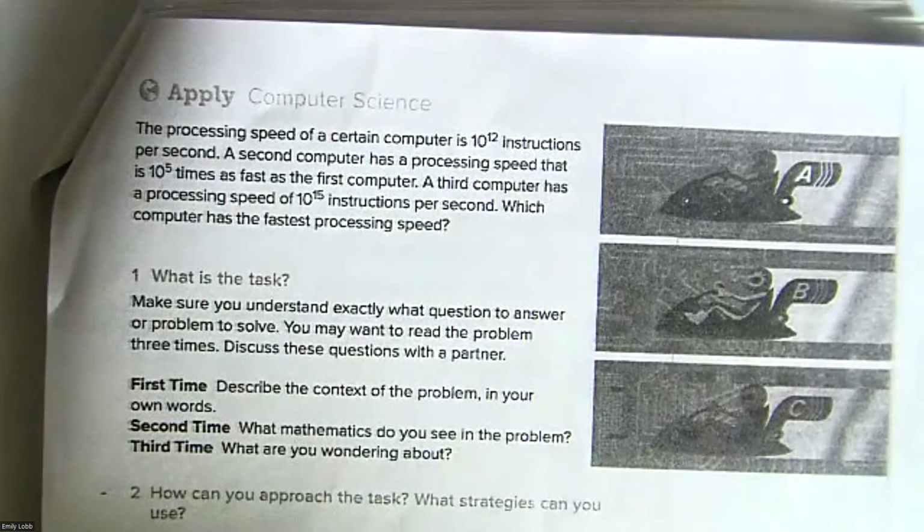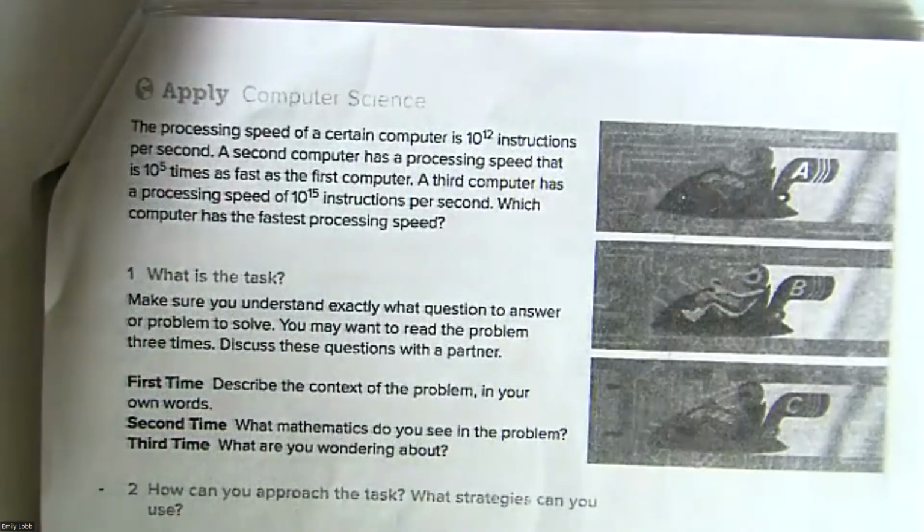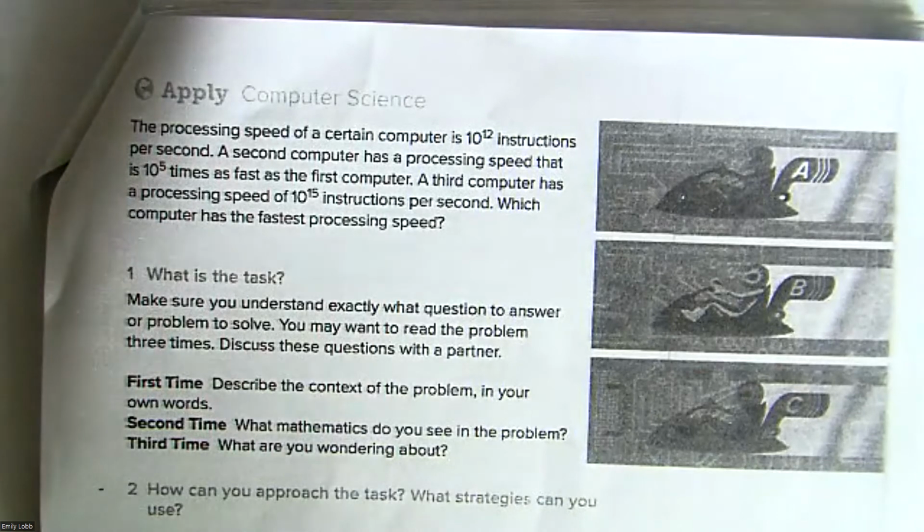The processing speed of a certain computer is 10 to the 12th instructions per second. A second computer has a processing speed that is 10 to the 5 times as fast as the first computer. A third computer has a processing speed of 10 to the 15 instructions per second. Which computer has the fastest processing speed?